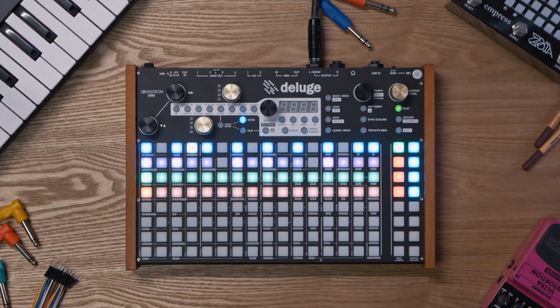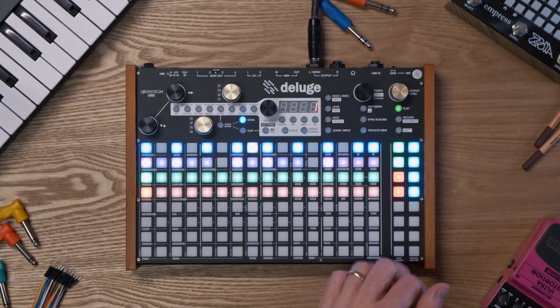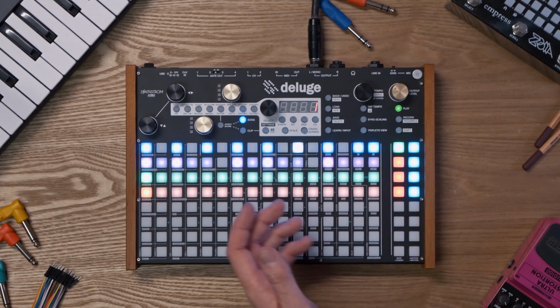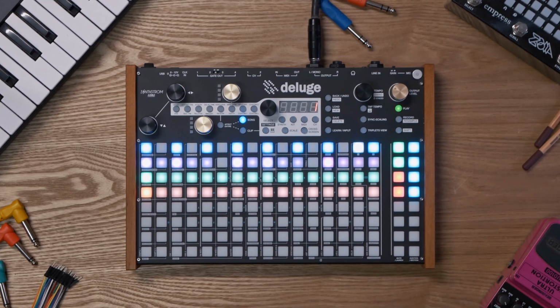Might have pressed that a bit early. So we can see that it flashes to say that it's getting ready to stop, and then it'll flash to get ready to go. So it's always going to launch in time, which is really, really handy.